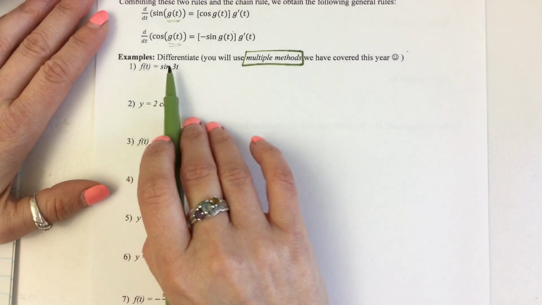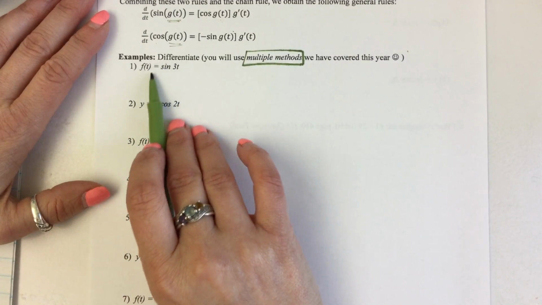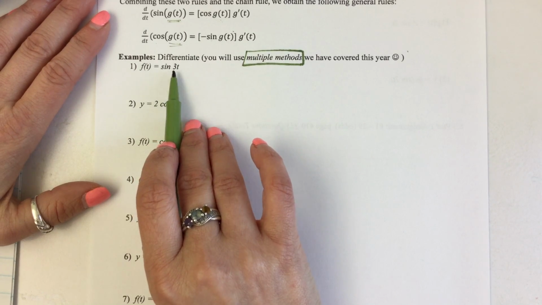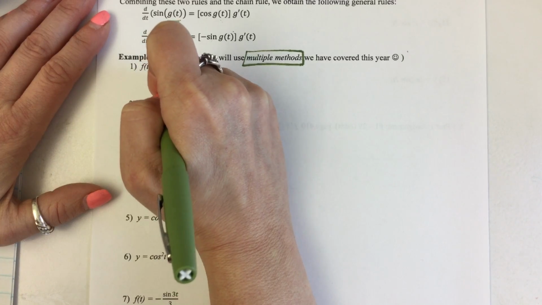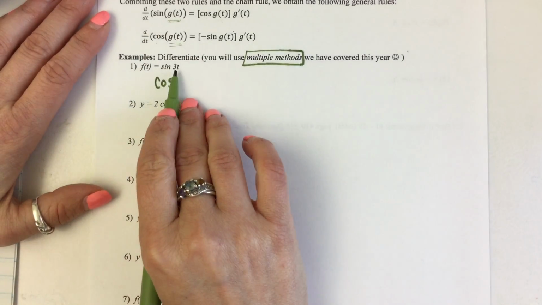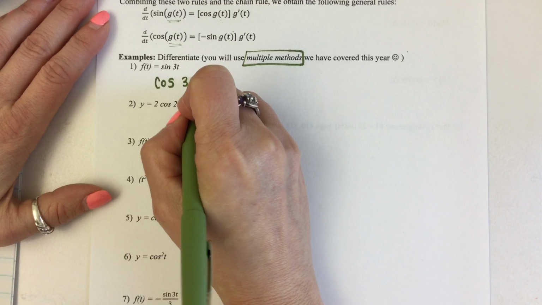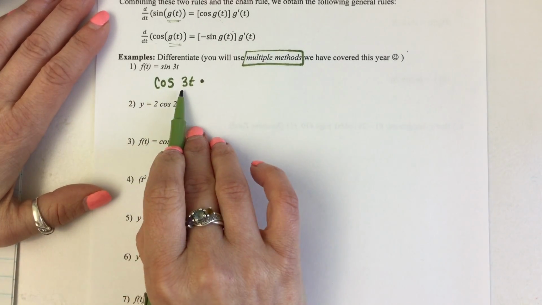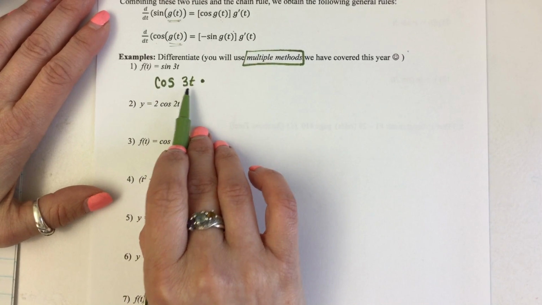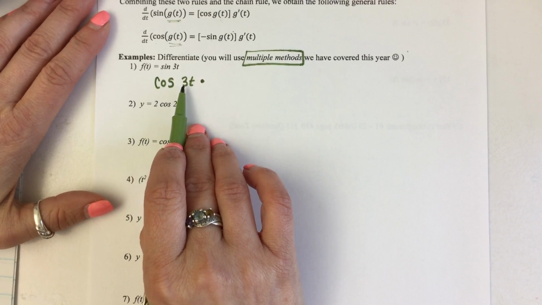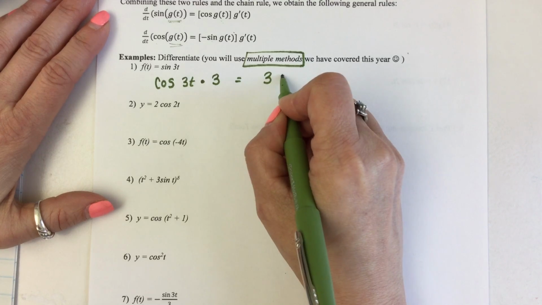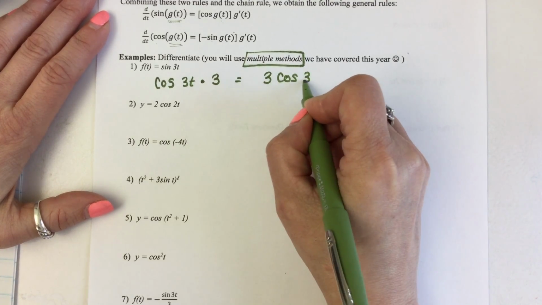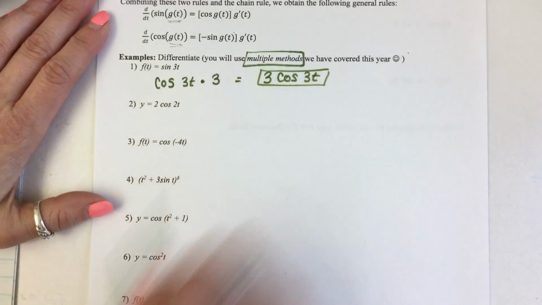So the first one, this is going to be the chain rule because I have a sine with something other than just one variable. The derivative of a sine is a cosine. You keep this the same, so it's 3t. This is more than just a variable, so now I have to take the derivative of that. The derivative of 3t is 3. So your derivative is 3 times the cosine of 3t.